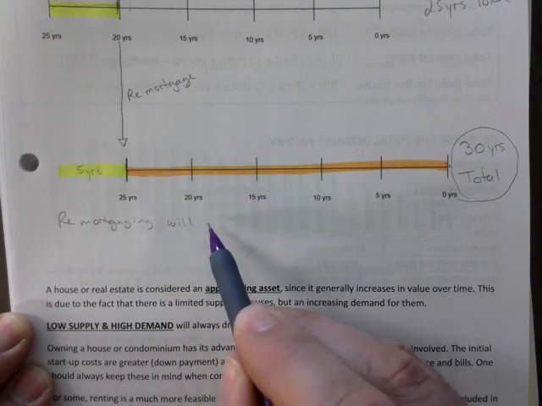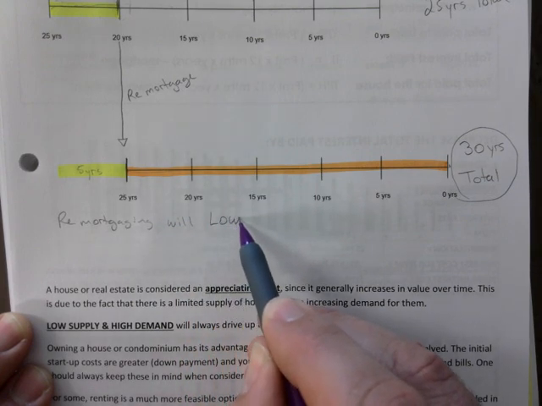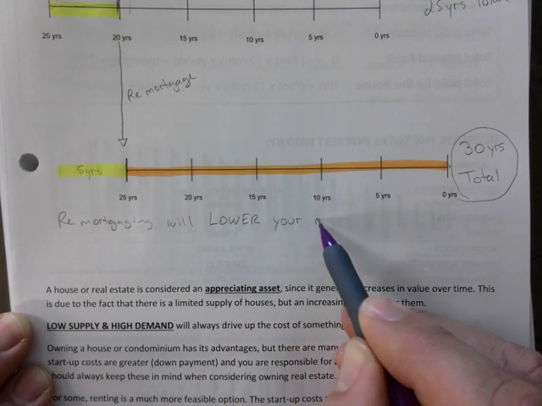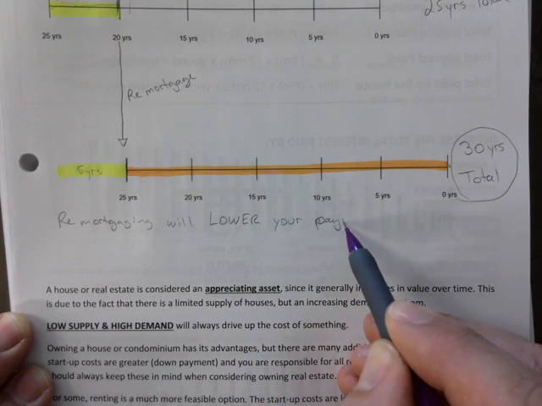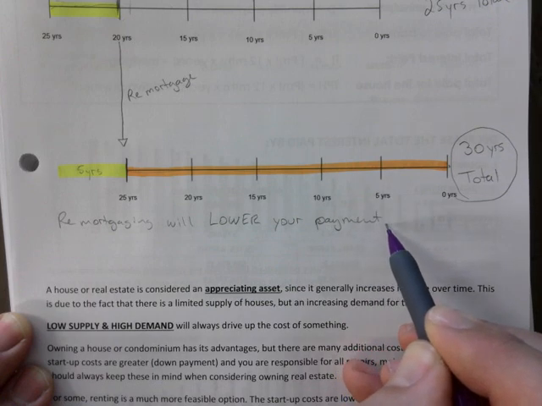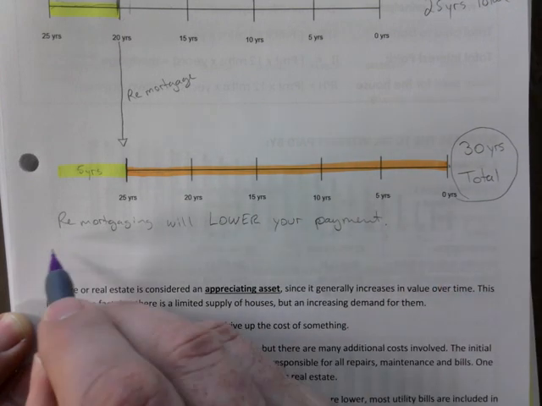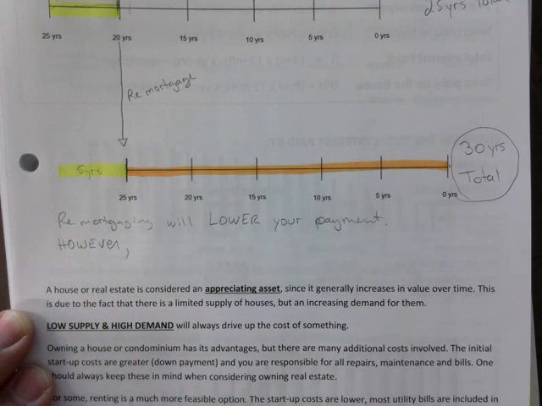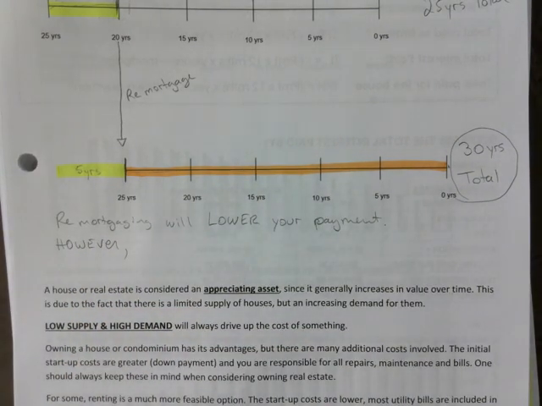Will lower your payment for sure. However, it's like this comedian says, nothing good ever follows however, right? You should just tell the person, stop, don't say what comes after that.